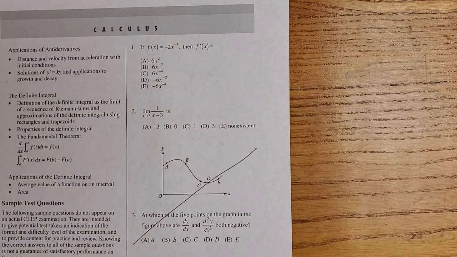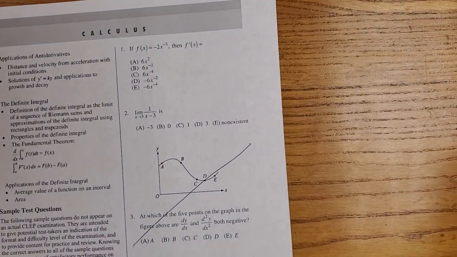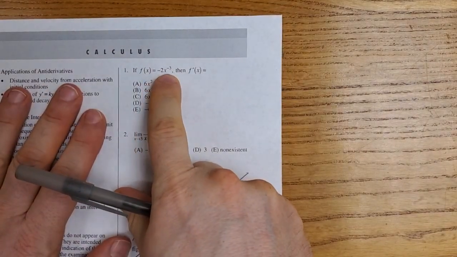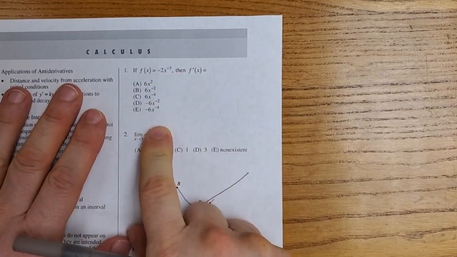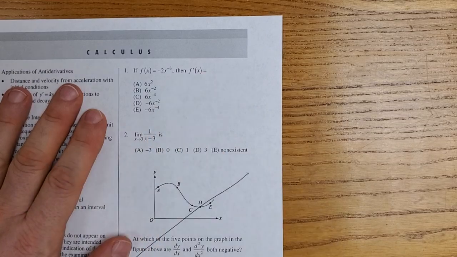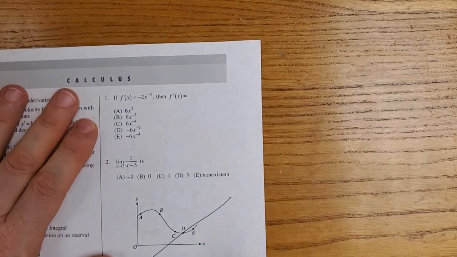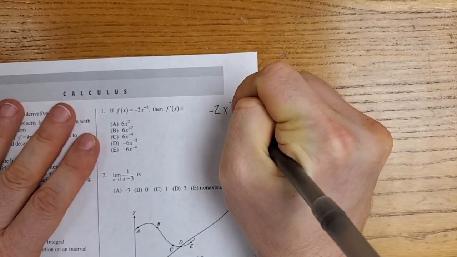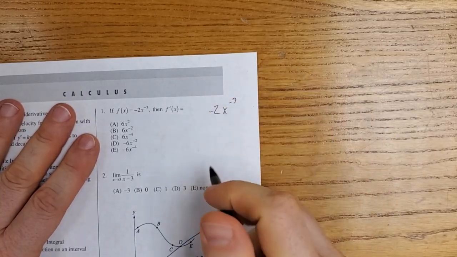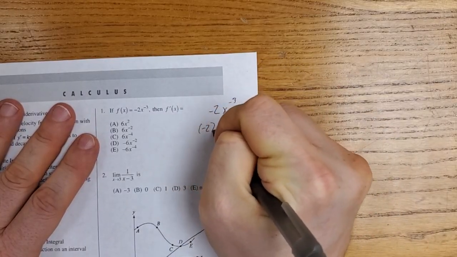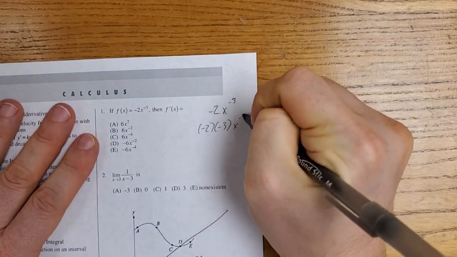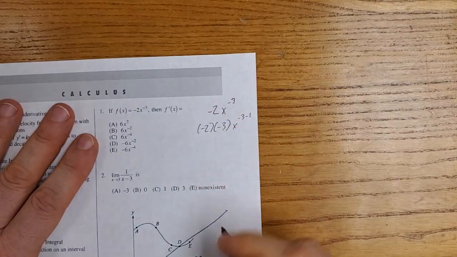Okay, so starting out at number one here, pretty simple. F of x is negative 2x to the negative third power. What is the derivative? So basic power rule: take the exponent, bring it down, multiply, and then subtract 1.